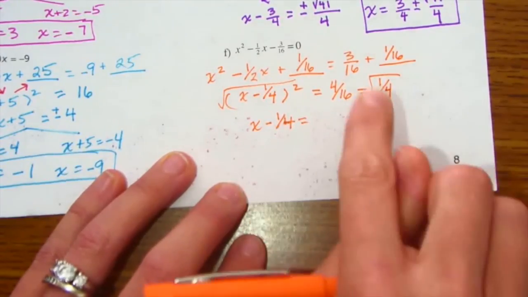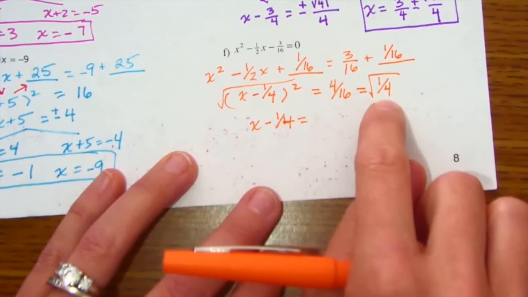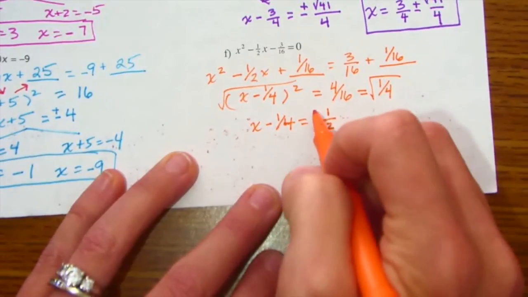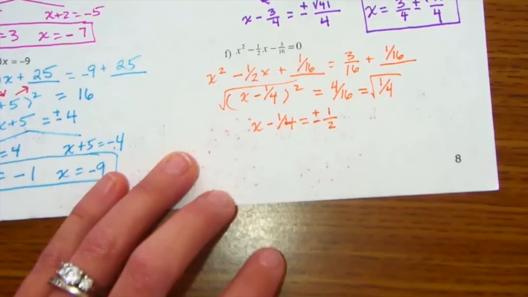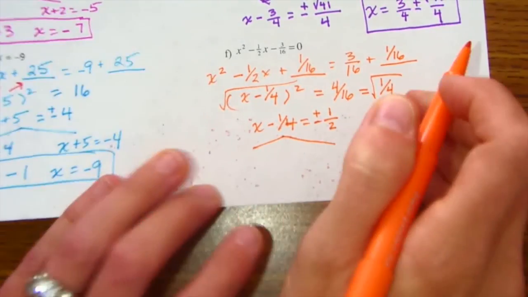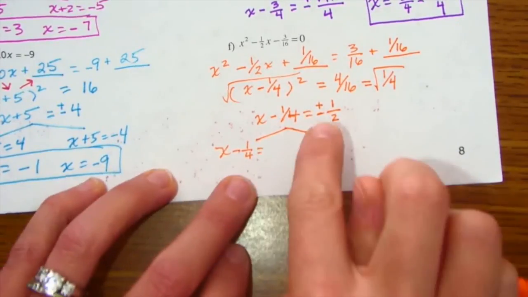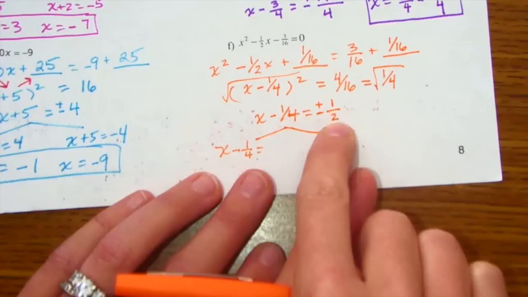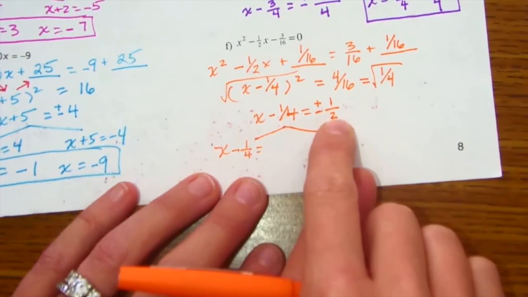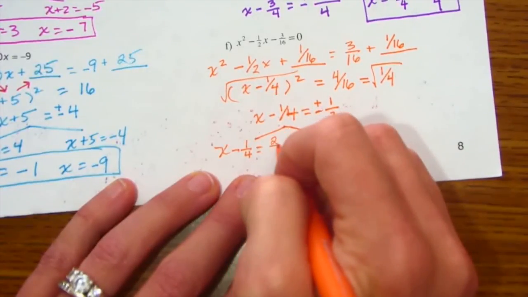When we take the square root of 1/4, you're going to take the square root of the top and the bottom. The square root of 1 is just 1. Square root of 4 is 2, but we have plus and minus. And then you can split this up into two pieces here. We have x minus 1/4 equals, what I'm going to do is change this 1/2 so it has a common denominator. All right, so instead of 1/2, I'm going to put positive 2/4.